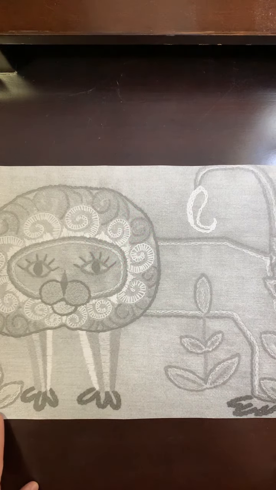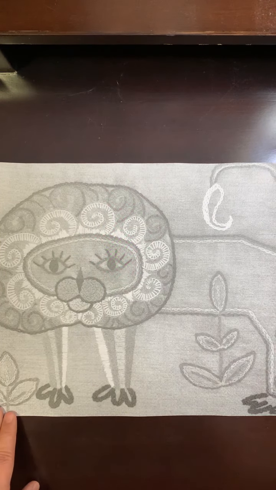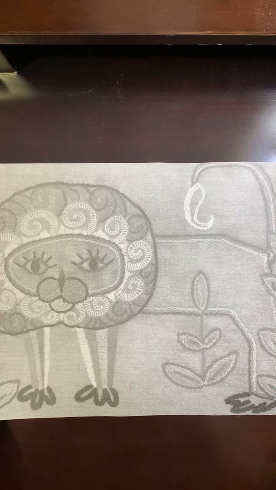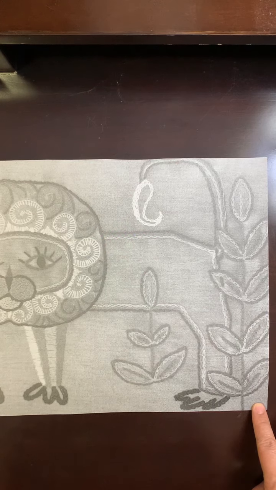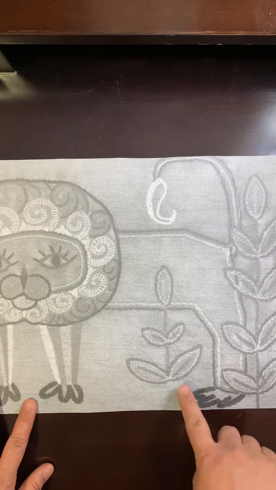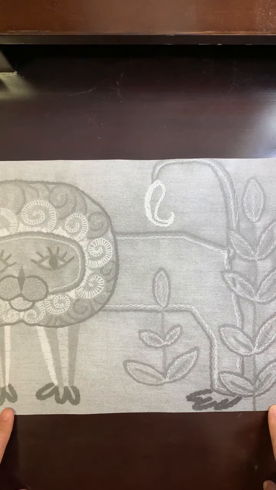Now, when we look at this picture, we can see that it has lots of beautiful designs, and the lion has a nice face with legs, a body, and tail, and it also has some branches and bushes in its design in the background.